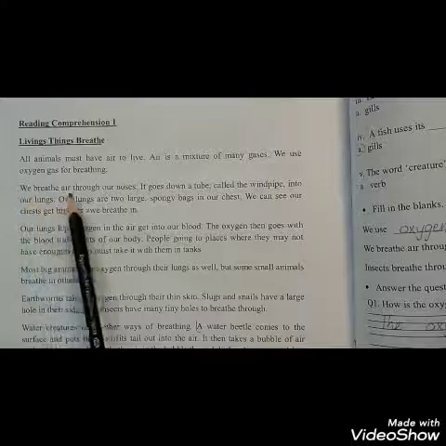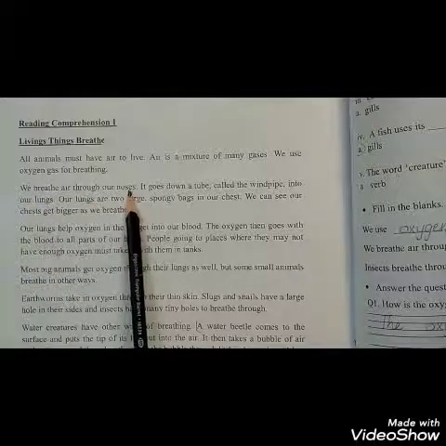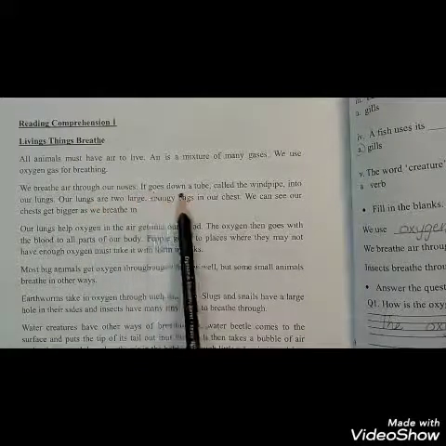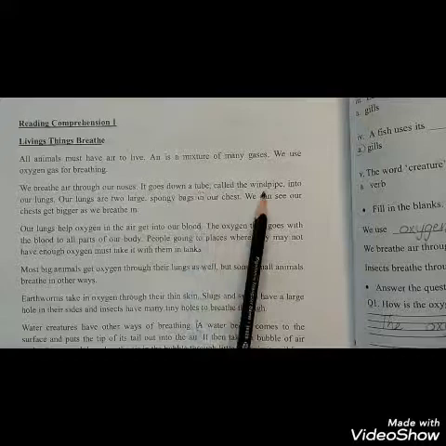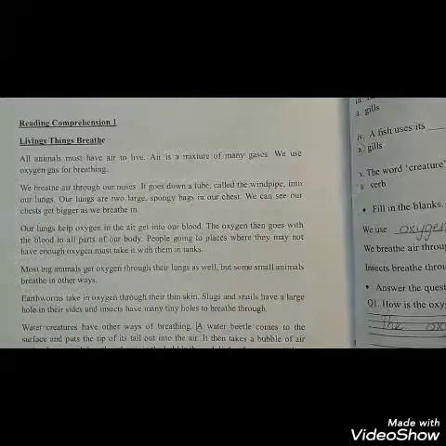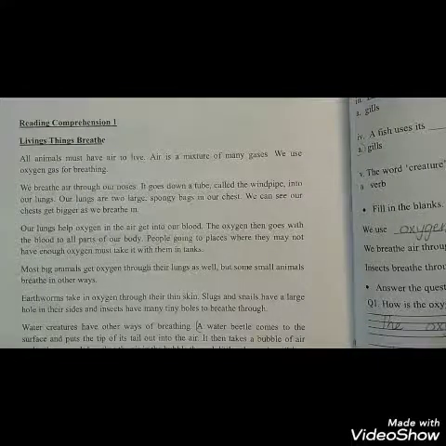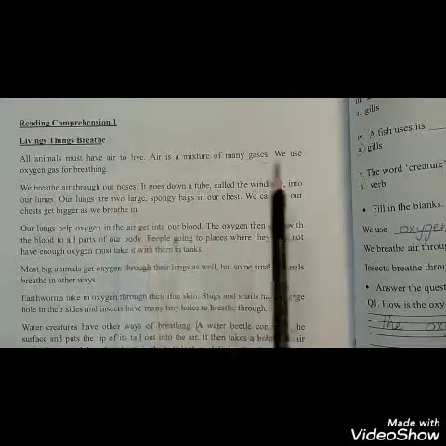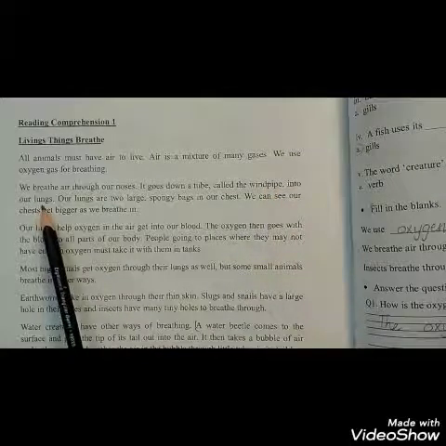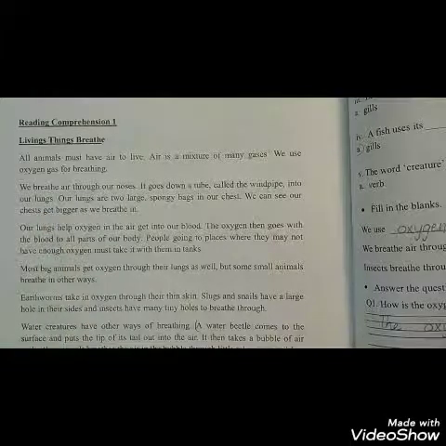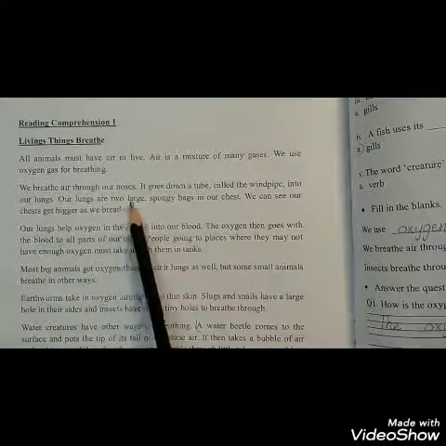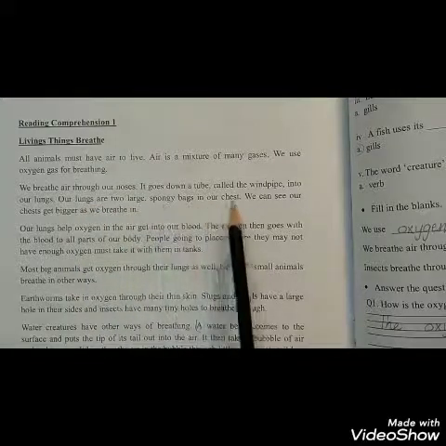We breathe air through our noses. Okay, what body part do we use to breathe in? Nose. It goes down a tube called the windpipe into our lungs. Our respiratory system includes the nose and windpipe that goes into our lungs. Lungs are inner body parts used for respiration. Our lungs are two large spongy bags in our chest.